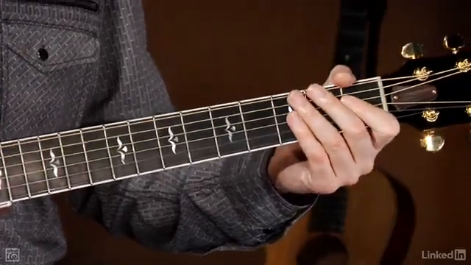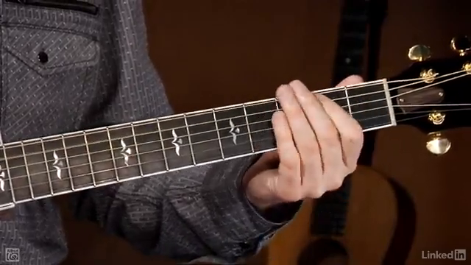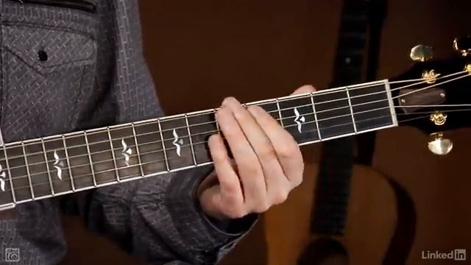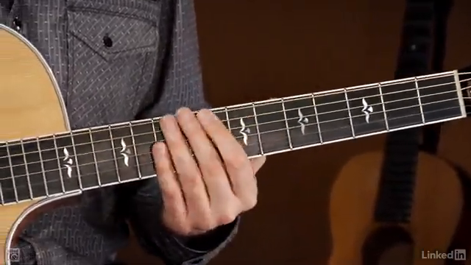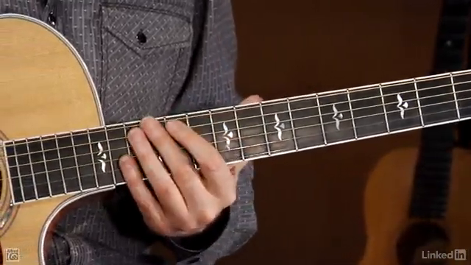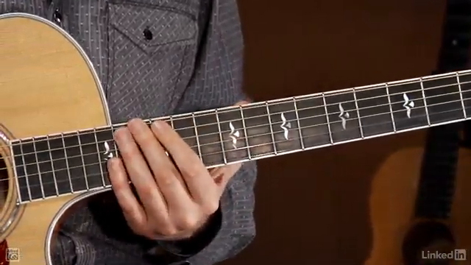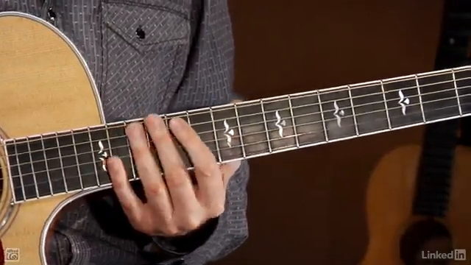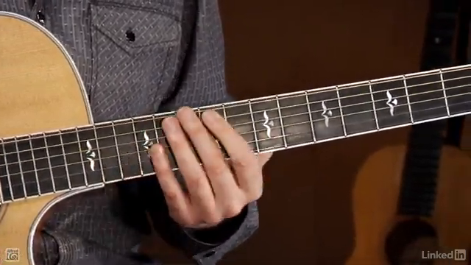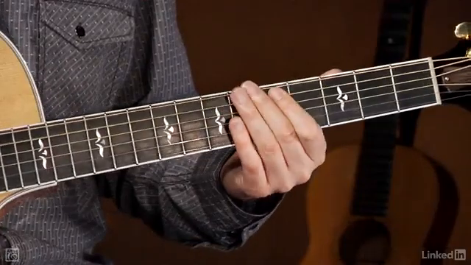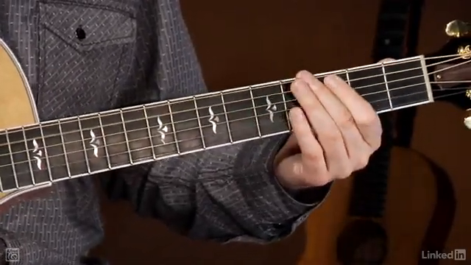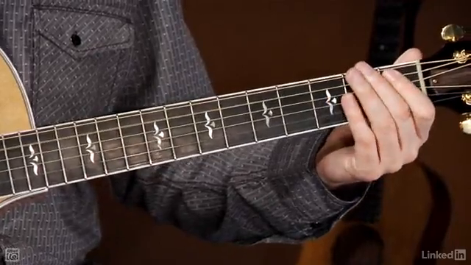So all of these notes, if you just play them up in sharps, they would be flats coming back. I'll play them up to the 12th fret using sharps and then play them back using flats, like this. Watch. A sharp, B, C, C sharp, D, D sharp, E, F, F sharp, G, G sharp, and then A. And backwards, just using flats, A flat, G, G flat, F, E, E flat, D, D flat, C, B, B flat, and A.